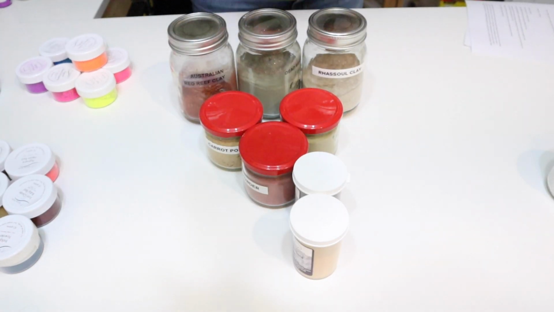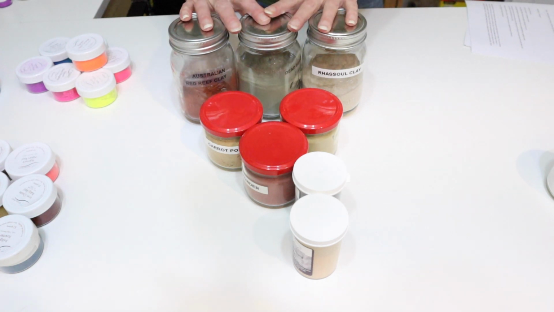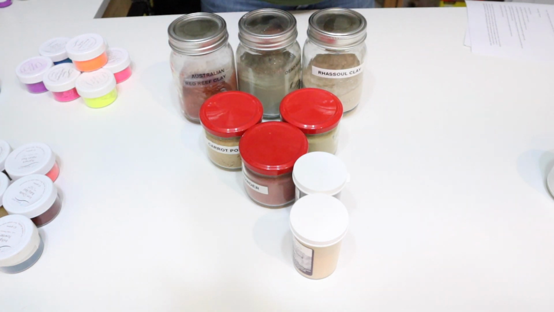Okay, so we also have our natural colorants, and we can produce a wide range of colors with our natural colorants.